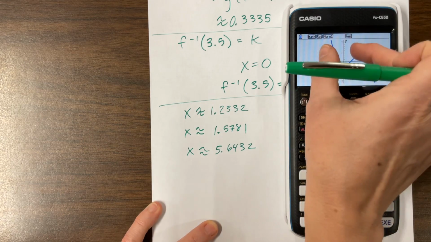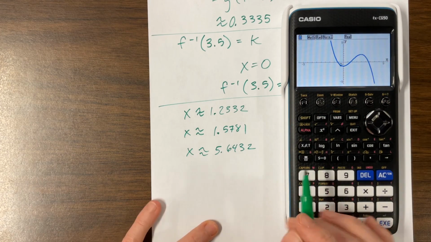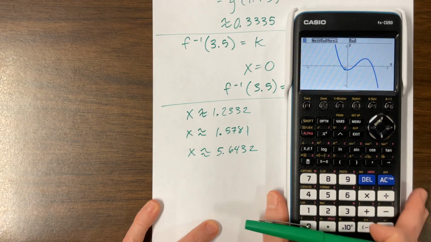But if it had zoomed in just on part of it, you should think back to what type of function is it? How many zeros might we have?